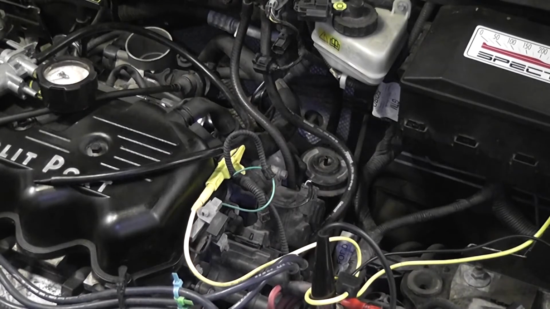We identified it using voltmeter test light as far as direction. We checked the computer driver. We checked the DPFE. We checked the EGR valve. We're going to replace this solenoid, and I'm going to show you one final test that checks everything all at once.